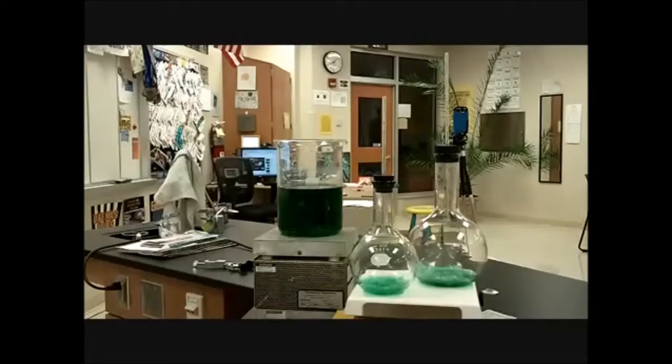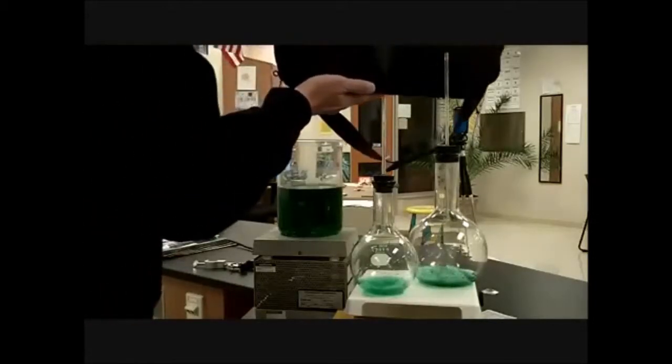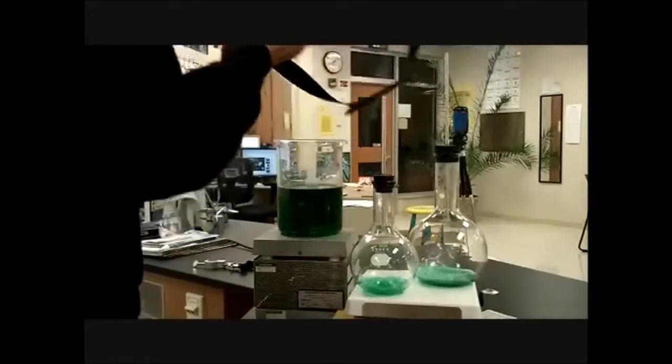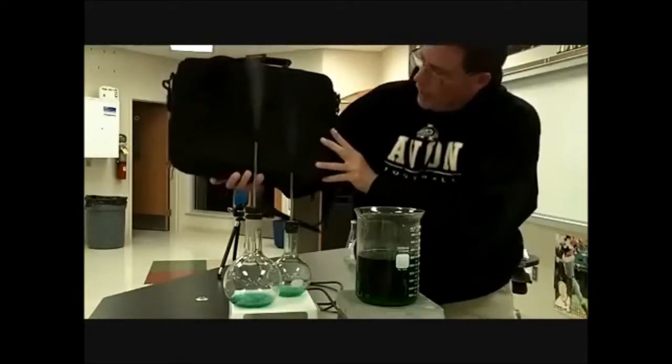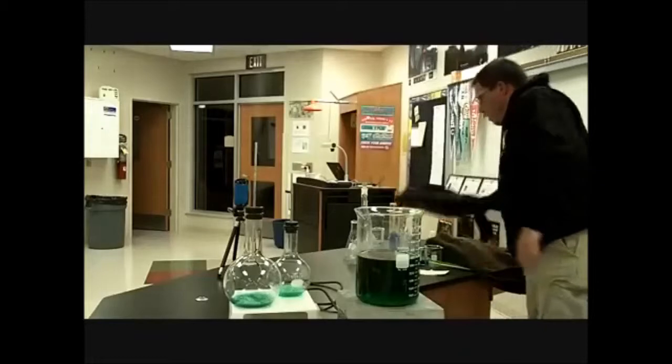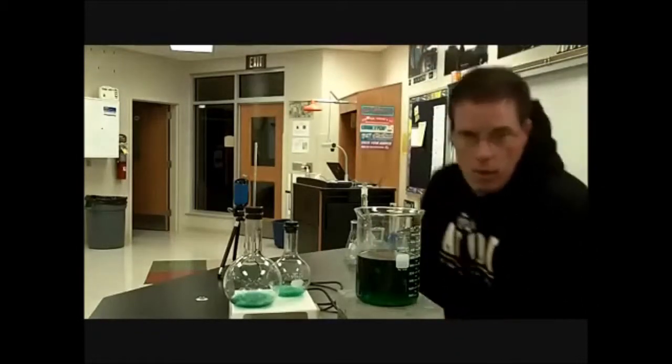Try to get a dark background here. I don't know if you can see the steam that's coming off from behind there, from that camera, or if you can see it from behind that camera. So there's a lot of steam coming out of these round bottom flasks, and they're really hot, ready to go.